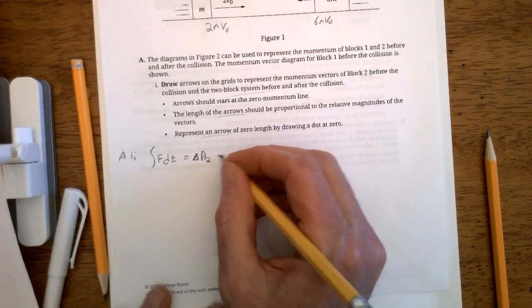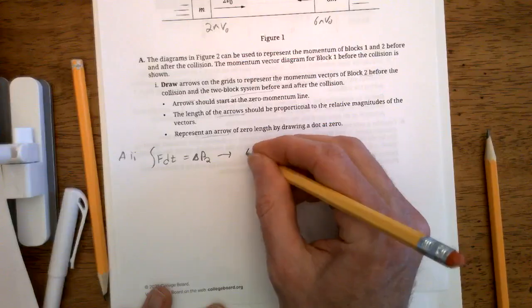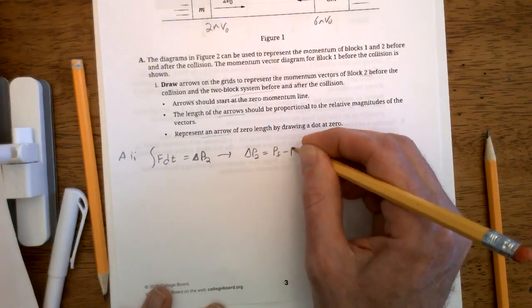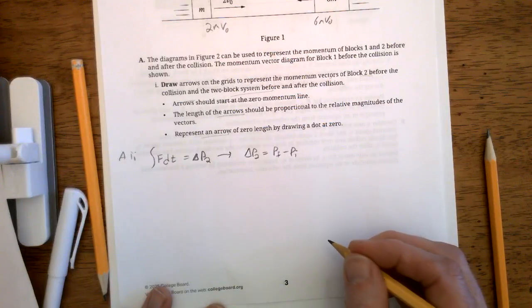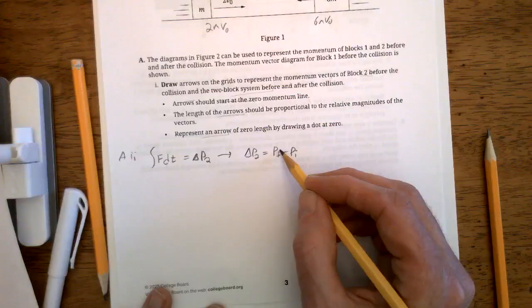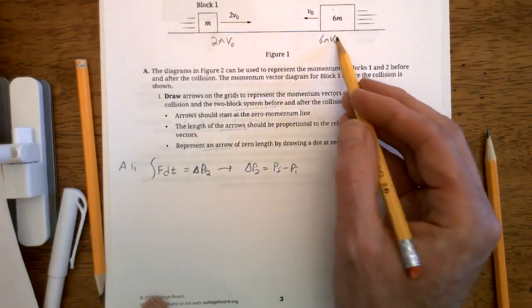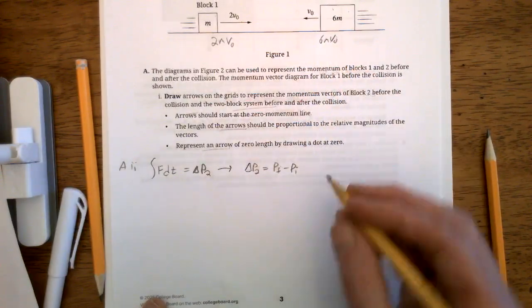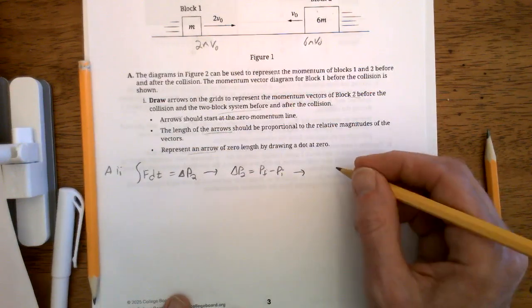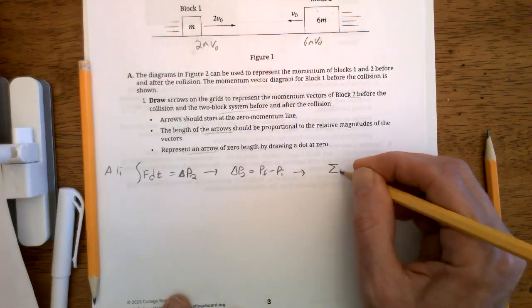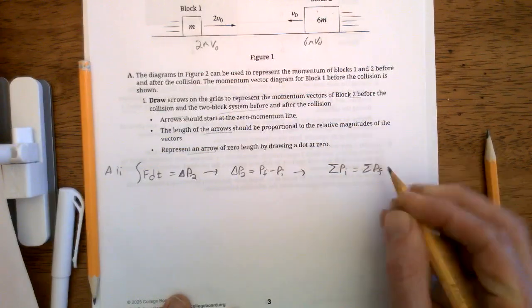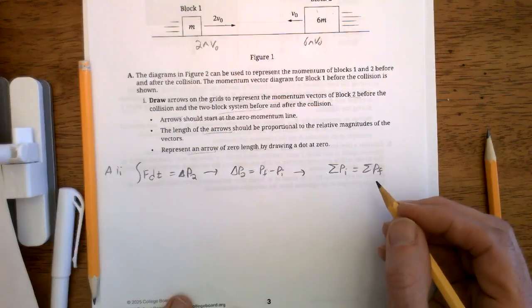In order to do that, we have to go on a little side quest. We have to find the change in momentum of block 2. That's going to be its final momentum minus its initial momentum. Then we need another side quest, because to find the final momentum of the block, we need to figure out its final speed. We have the initial speed of the block, but we need to find the final speed. So, extra side quest over here, we're going to use conservation of momentum. For the whole system, the momentum before the collision equals the momentum after the collision. That way we're going to find the speed of the blocks.